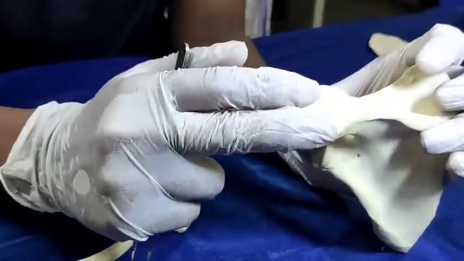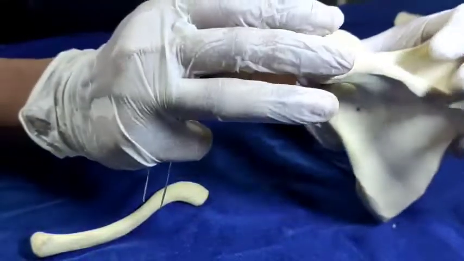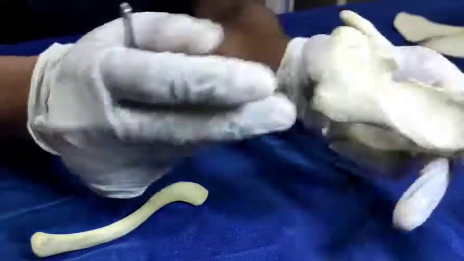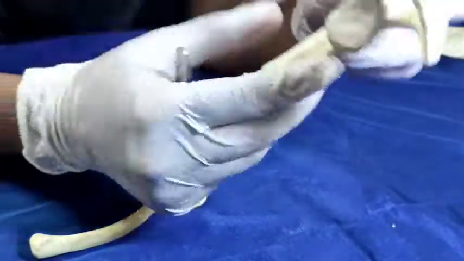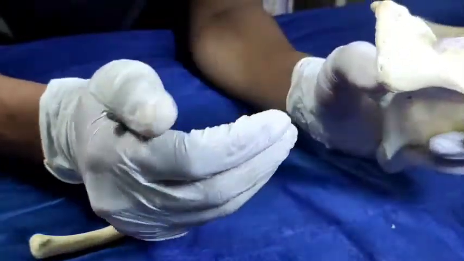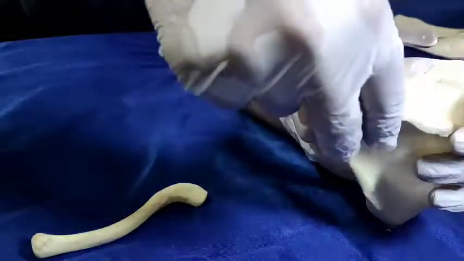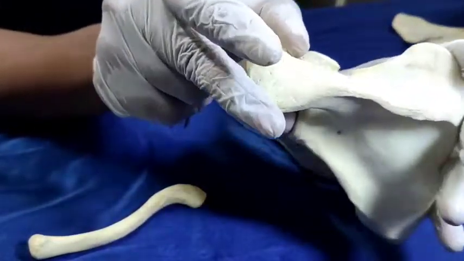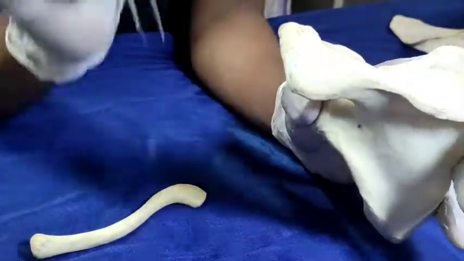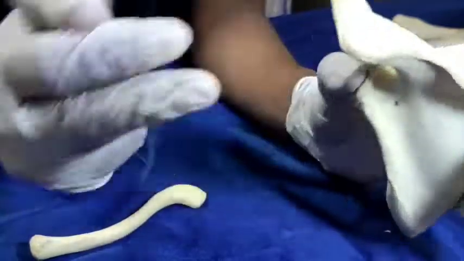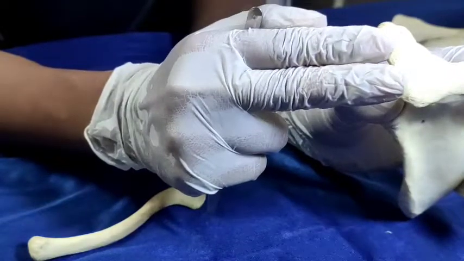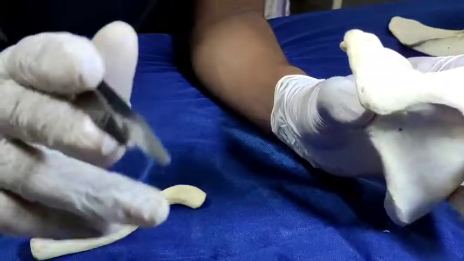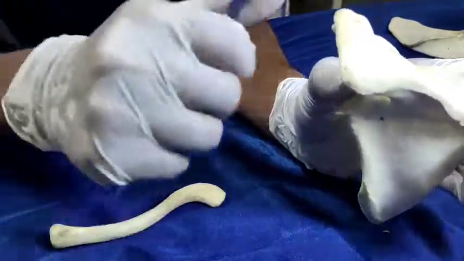The superior surface is rough and subcutaneous, and the inferior surface is small and is related to the subacromial bursa. The medial border is the insertion of the trapezius muscle, and the lateral border is the origin of the intermediate fibers of the deltoid.